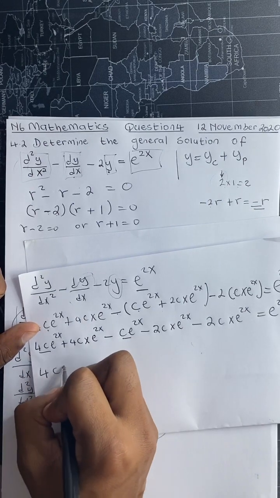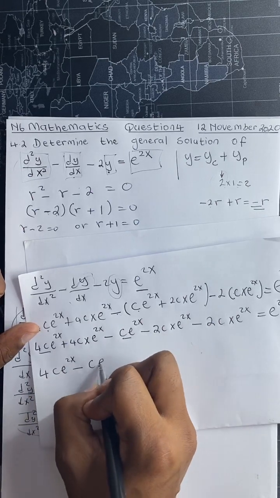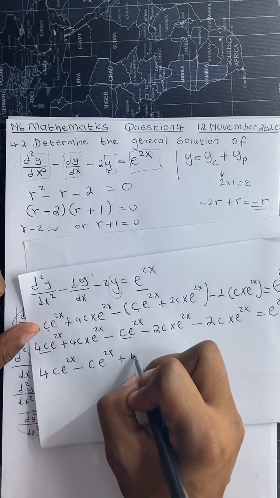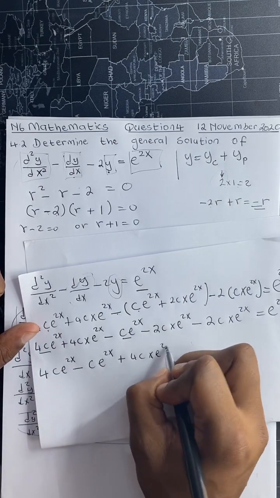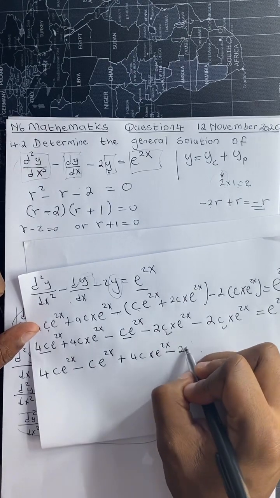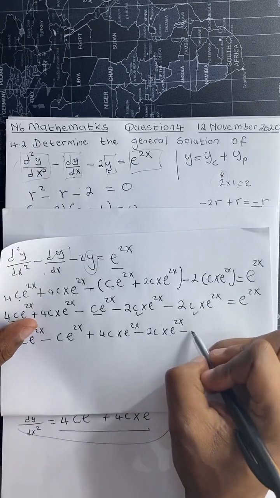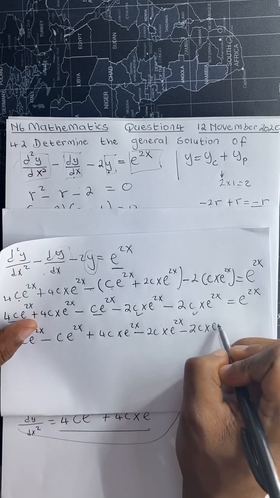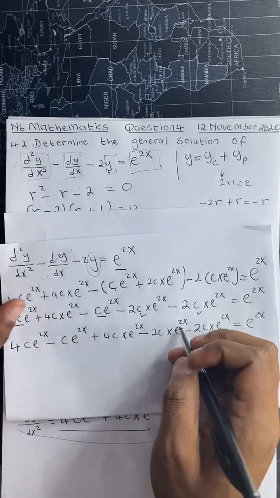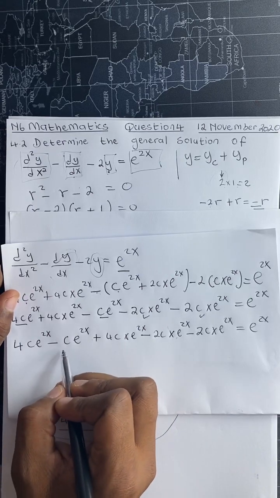The 4c e raised to the power 2x is a like term with the negative c e raised to the power 2x, and this 4cx e raised to the power 2x is a like term with the minus 2cx e raised to the power 2x, and this other minus 2cx e raised to the power 2x, is equal to e to the power 2x.